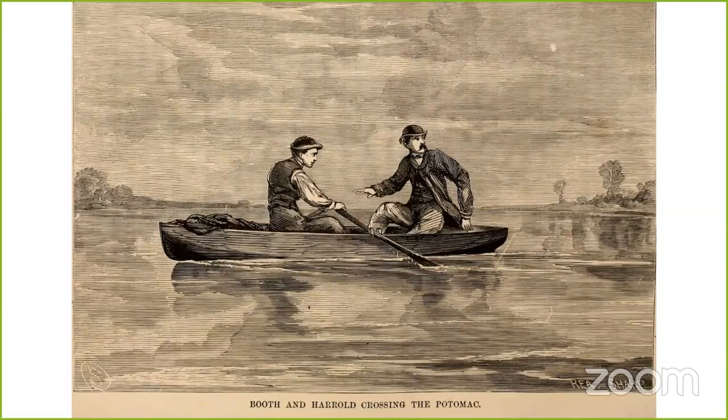And that's really important because Maryland, even though it was a slave state, was still part of the Union. Virginia was part of the Confederacy. And even though the war was starting to wind down, Booth felt like he would probably get more support and assistance in his escape from the citizens of Virginia than from any other place, although he had gotten quite a bit of assistance from Maryland. So anyway, this is a depiction of them from the newspapers of the day, showing them crossing the river.